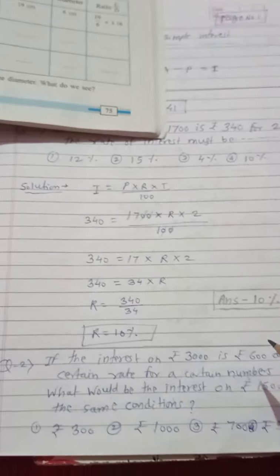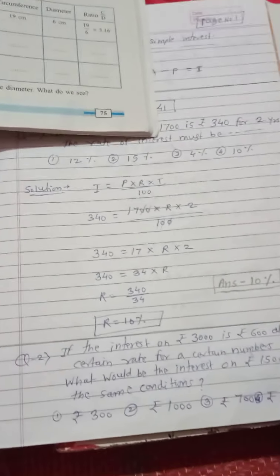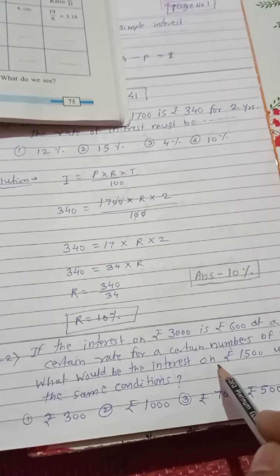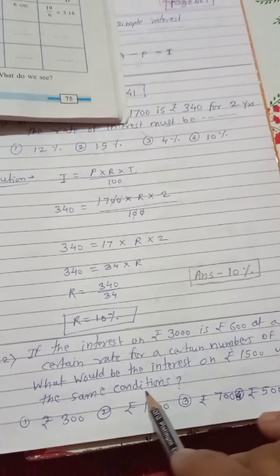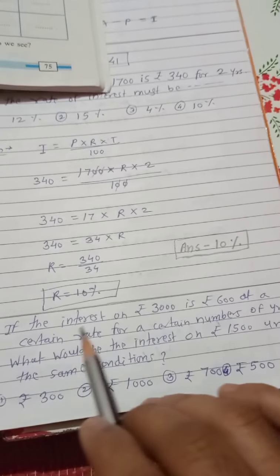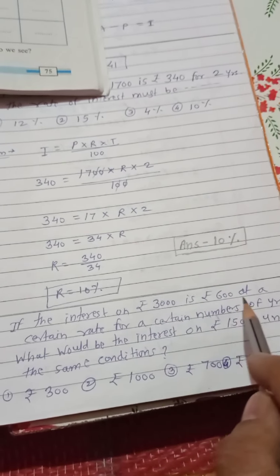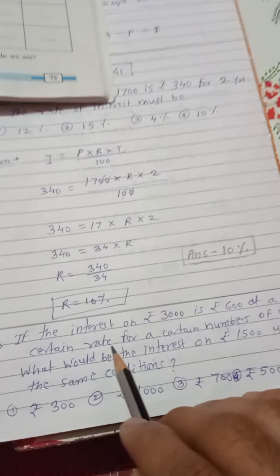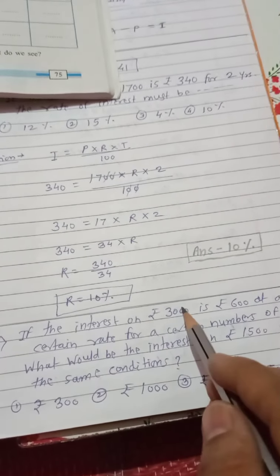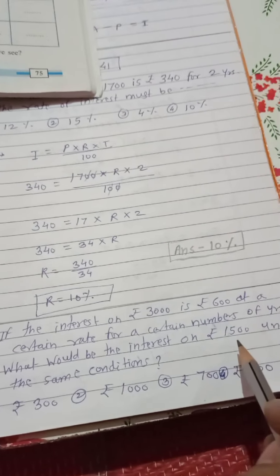One more question they ask here. If the interest on 3,000 is rupees 600 at a certain rate for a certain number of years, what would be the interest on 1500 under the same conditions? See here, the interest on rupees 3,000 is 600, but they have not given R, they have not given the number of years, but they make the amount, whatever the 3,000, they make it 1500.